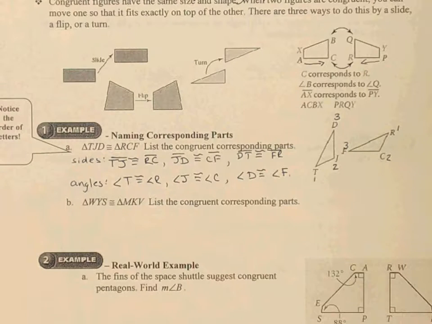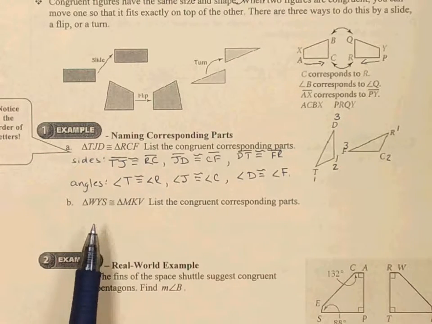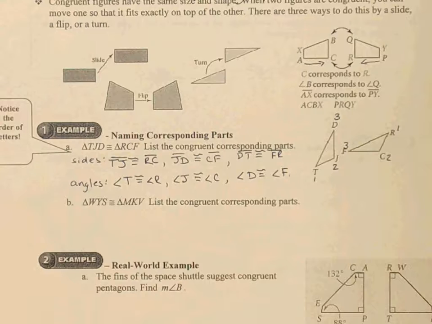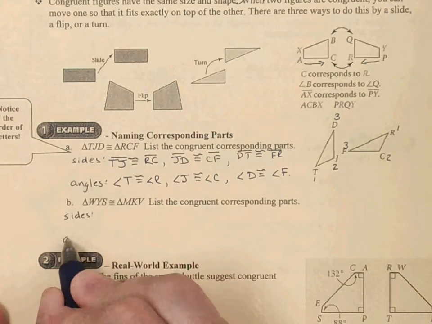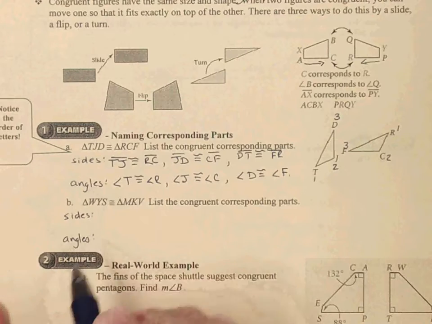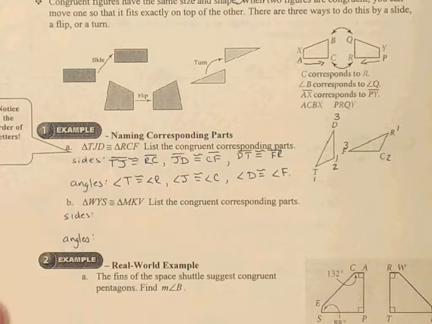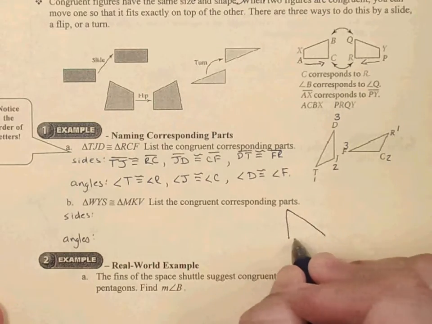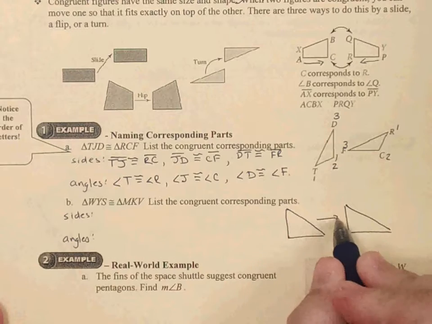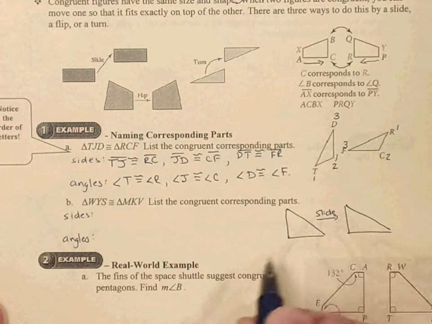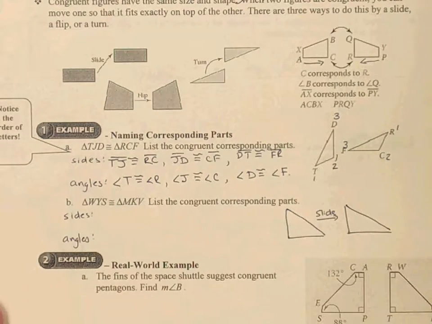Alright, so letter B is asking about two triangles, and we want to figure out what their congruent parts are. Again, we're going to talk about it in terms of their sides and their angles. We don't have any figures. So what I would do is draw two figures. And I'm going to draw them so it's just a slide, to make it easy in positioning.